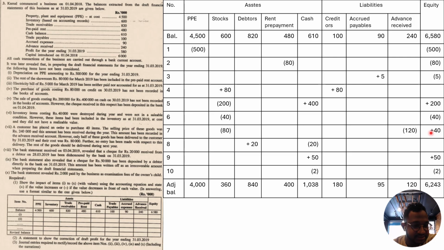8.1, the bank statement received as at April 3rd revealed that the check of 20,000 received from a debtor has been dishonored by the bank. So your cash should decrease by 20, and again debtor should increase by 20, right?